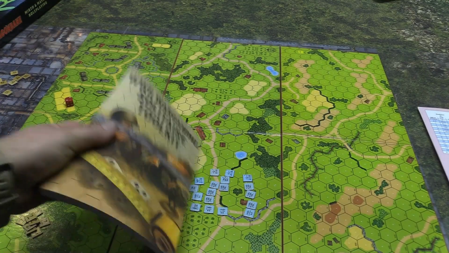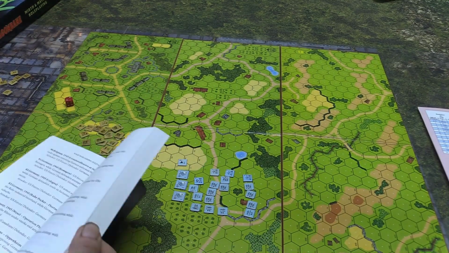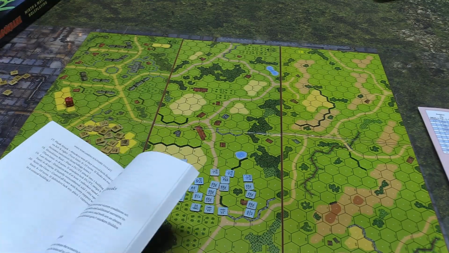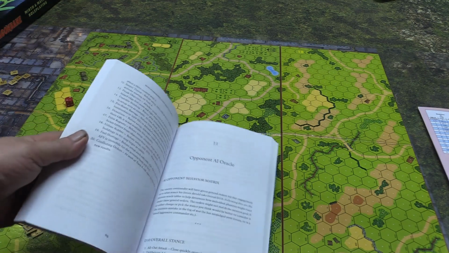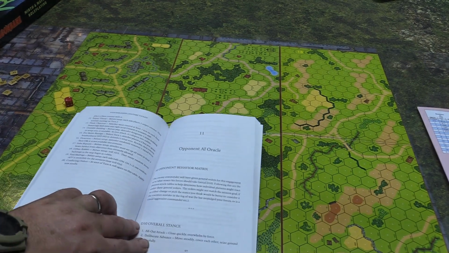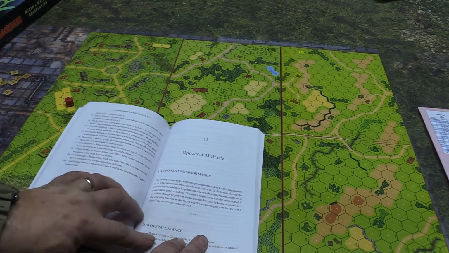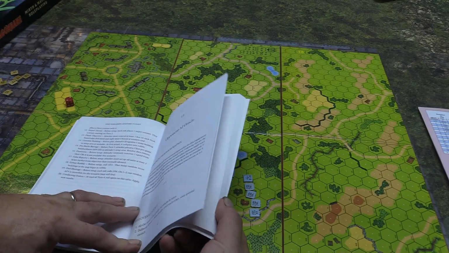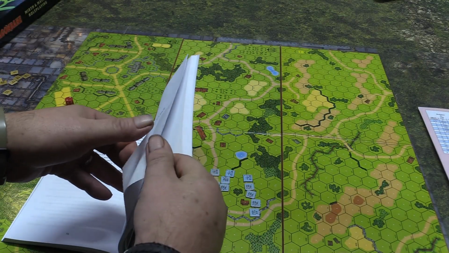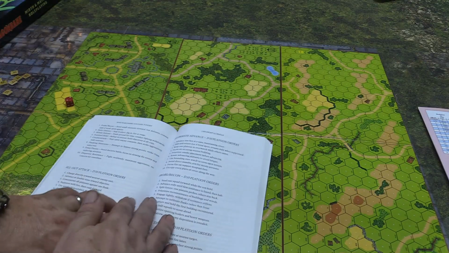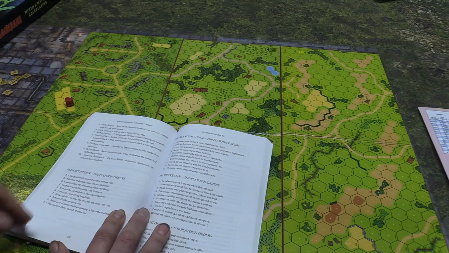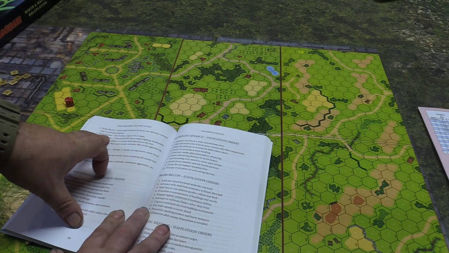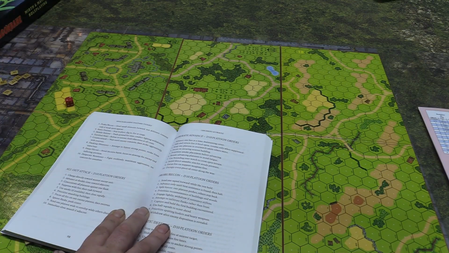The book has an AI oracle for the overall stance. Now, I'll be playing the Germans, so I don't really need to do that, although you could AI both sides if you wanted to. The Russians got static defense: stay in place, dig in, fire at range.